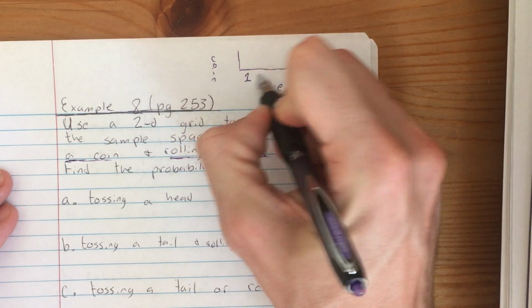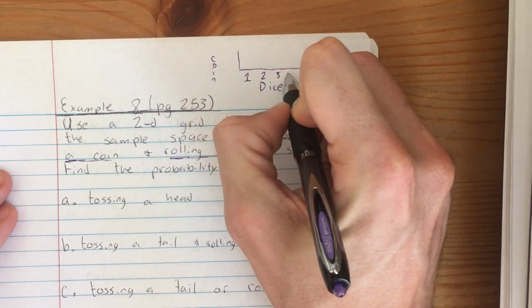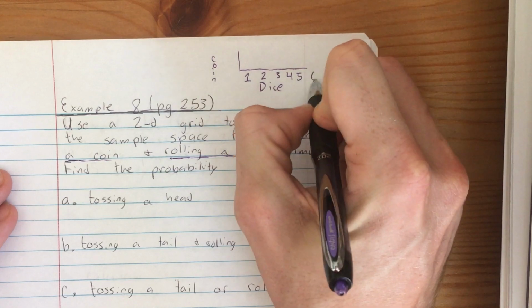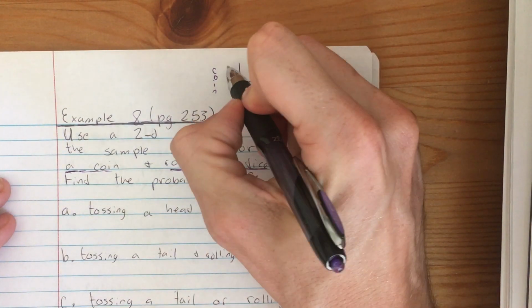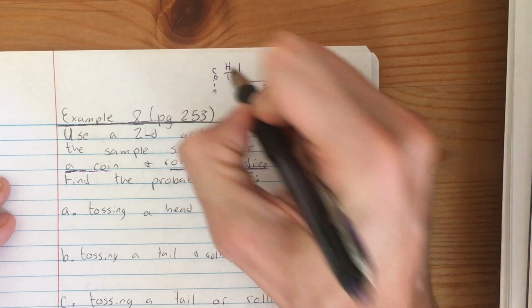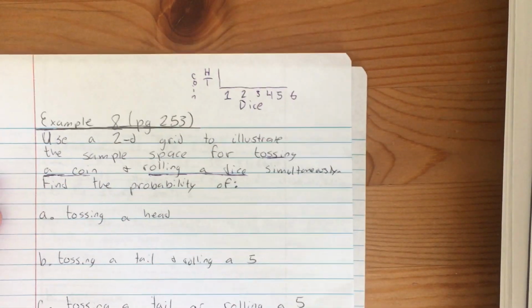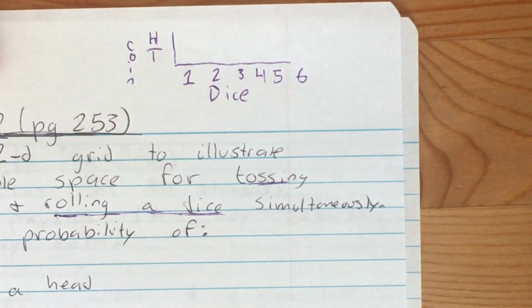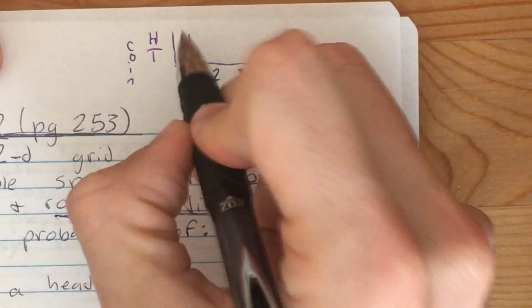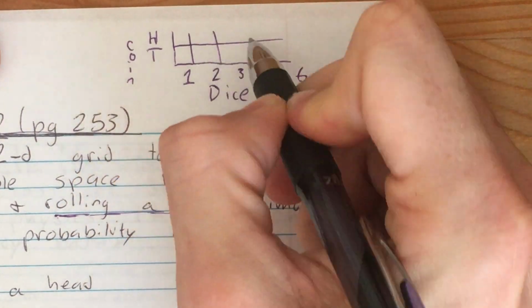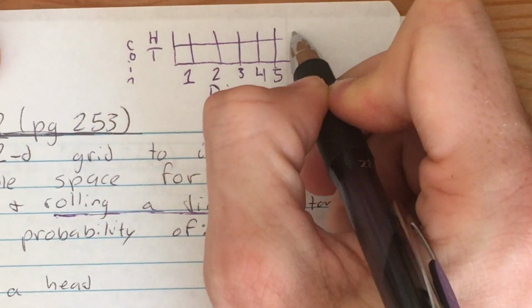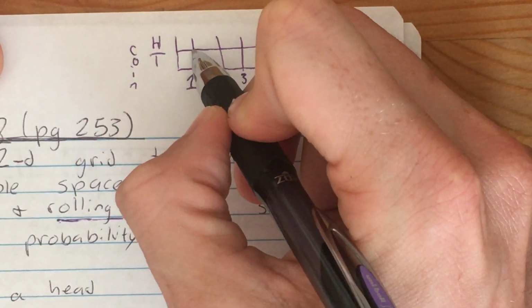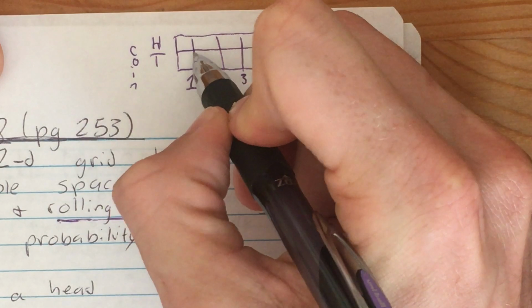And so the options for a dice are 1, 2, 3, 4, 5, or 6. And our options here for a coin are heads or tails. And this is just one way that you can represent these different sample spaces. You can use a tree diagram. You could physically write them all out yourself. It is up to you.